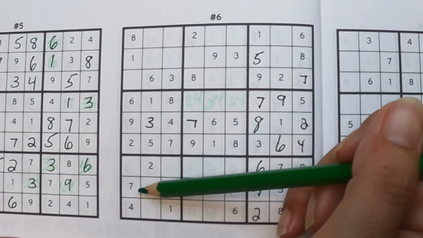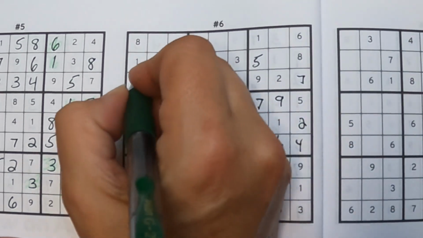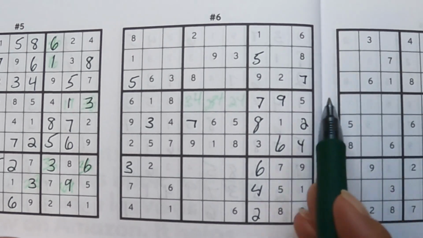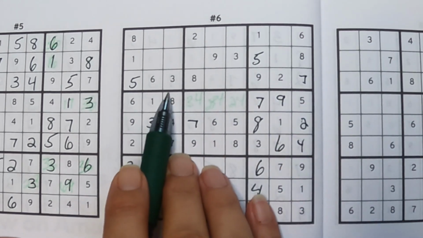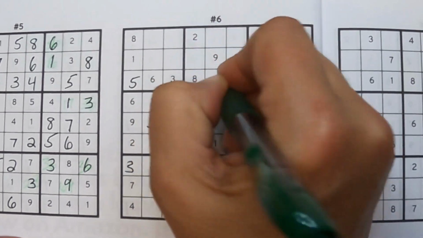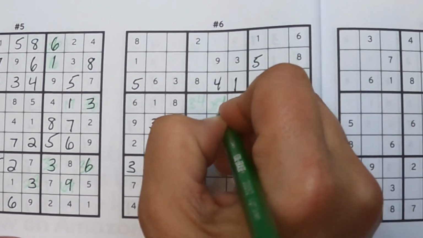For this column, we're missing 3 and 5. We've got a 3 here, so 5, 3. For this row, we're missing 1 and 4. We've got a 1 here, so 4, 1. That means we can get rid of this 4.